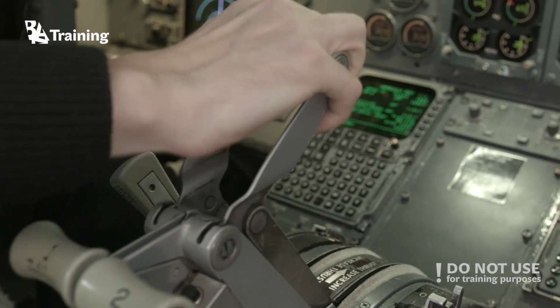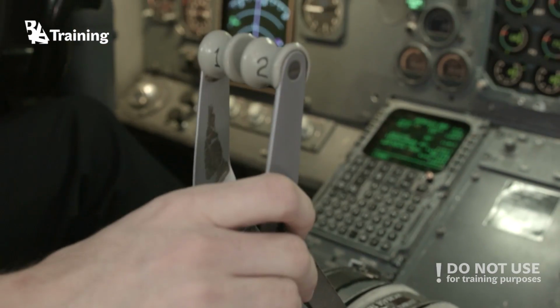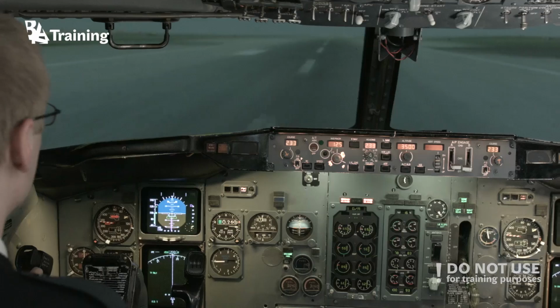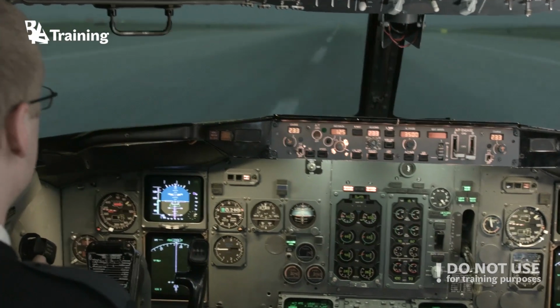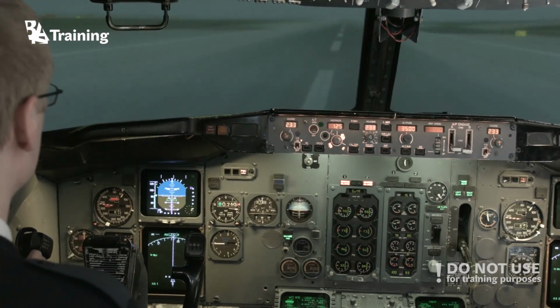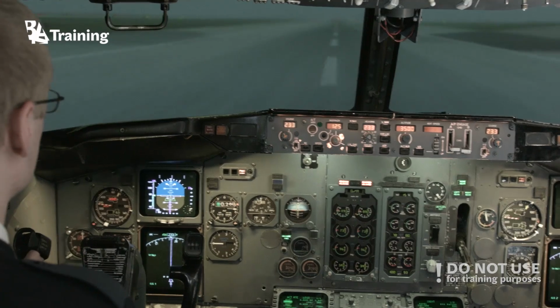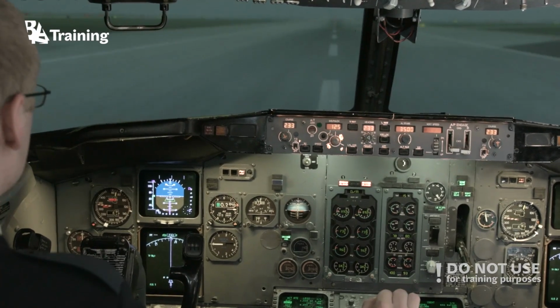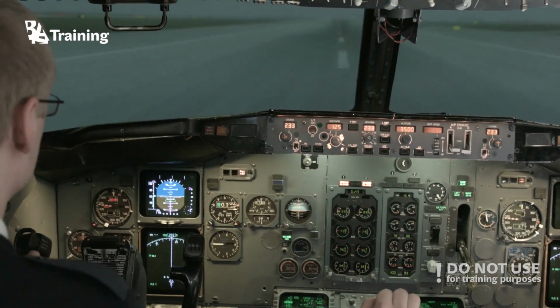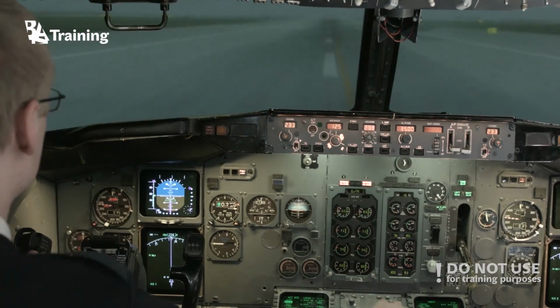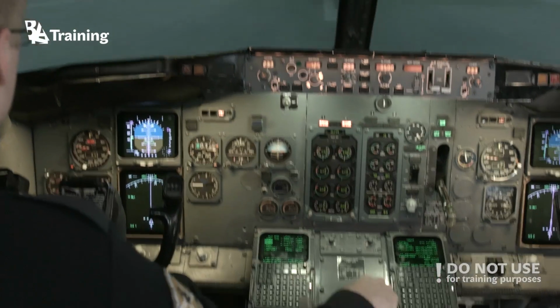Speed brakes up, reverse, okay. 60 knots. Manual braking.